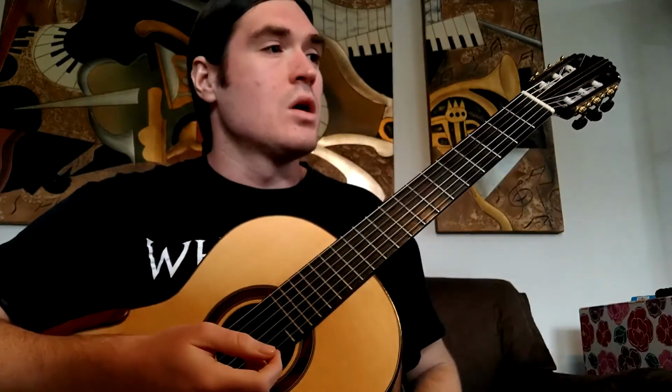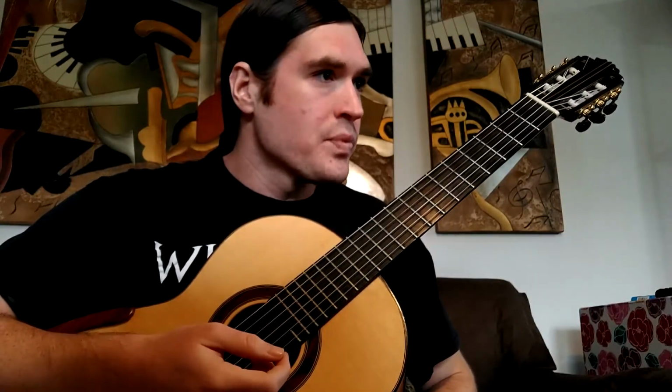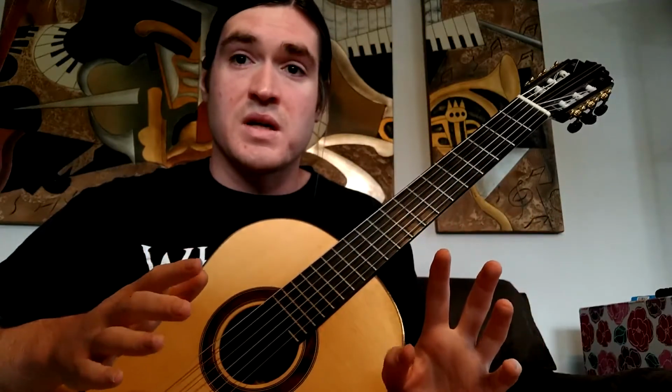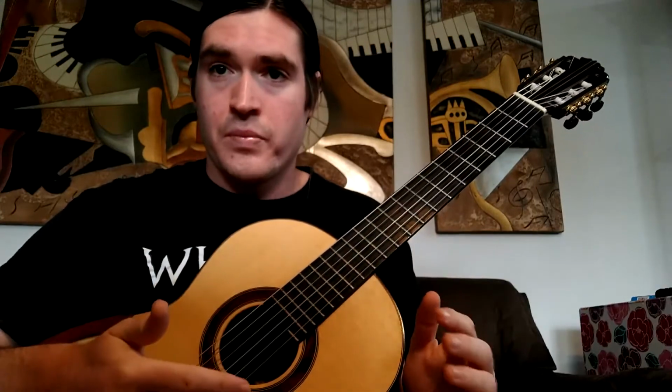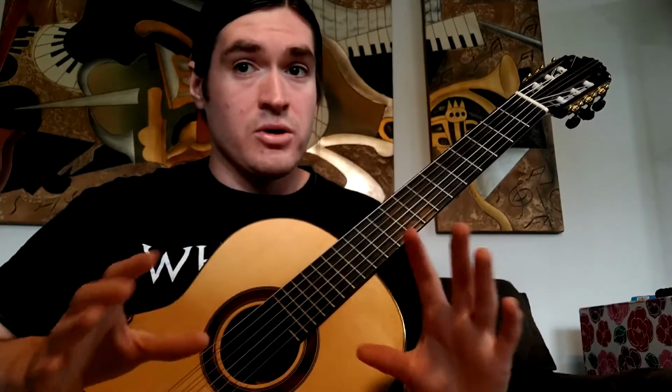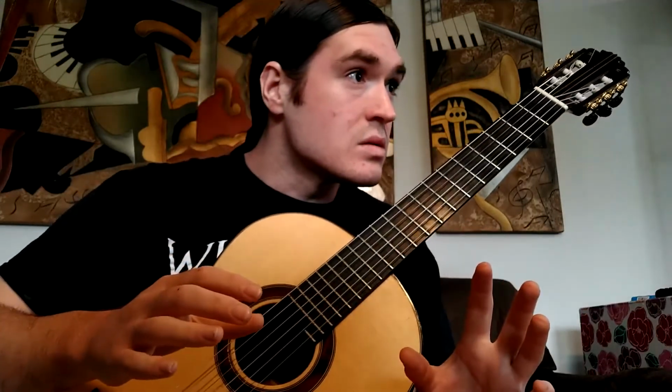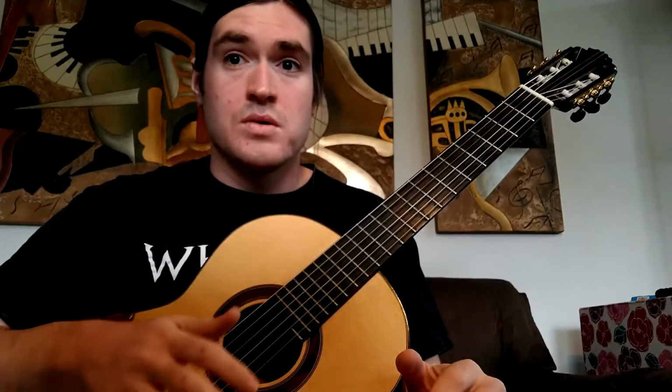Okay? So the next measure, what's really nice about this piece is it's kind of easy to learn because there's a lot of repeated material. So the third measure is literally the exact same as the first one. So there's no need to go over that again. So the third measure is just this again.